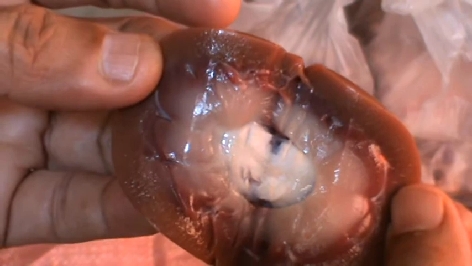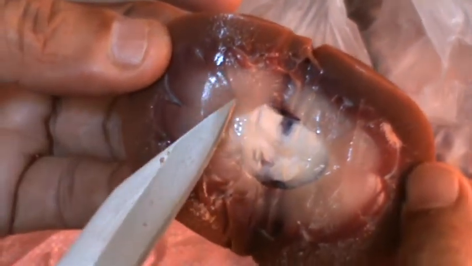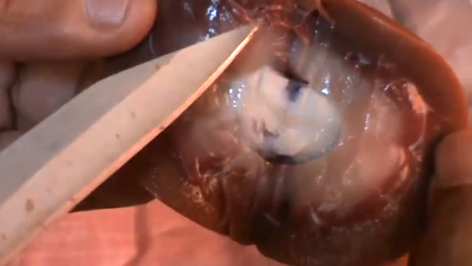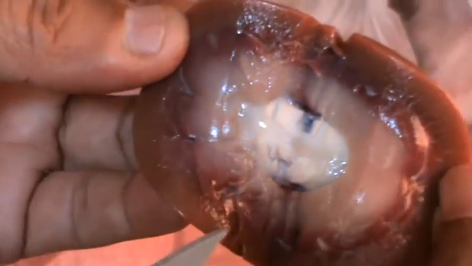So outermost is the cortex, inner one is medulla, and the innermost one is pelvis. Cortex, medulla, and pelvis. Now, in this region of the kidney, there are kidney tubules. Due to section cutting, all these are destroyed. But in reality, there are kidney tubules.